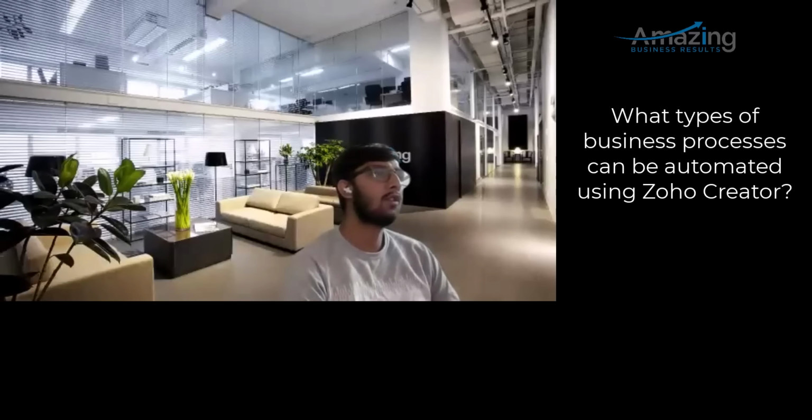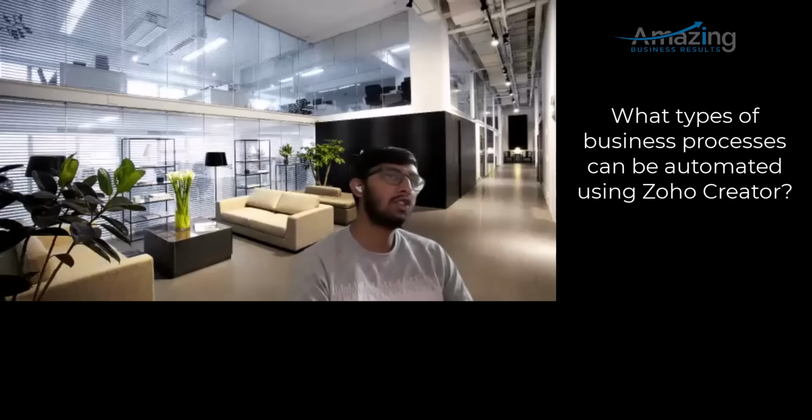So suppose I want to work on any automation where I want to have a kind of pop-up. Whenever I'm logging in, the screen should open some kind of pop-up. It is not possible in the default applications like Zoho CRM and also any other application of Zoho. So it is not possible.